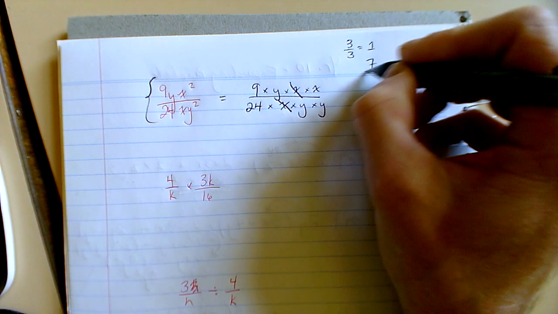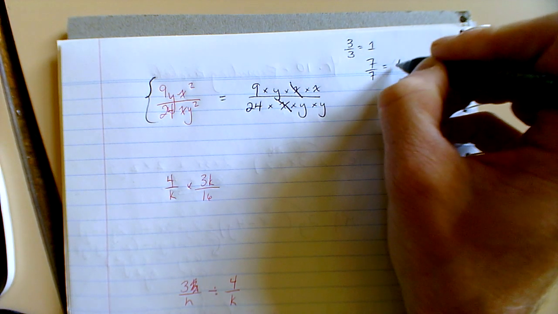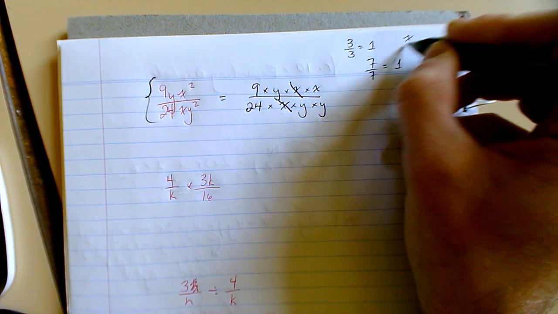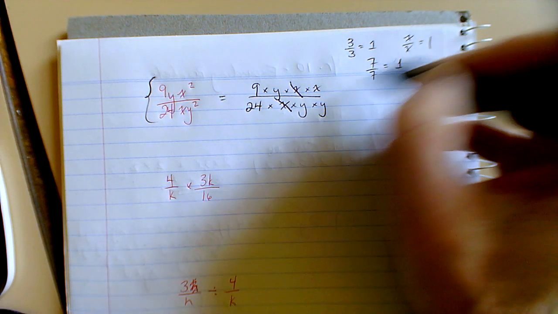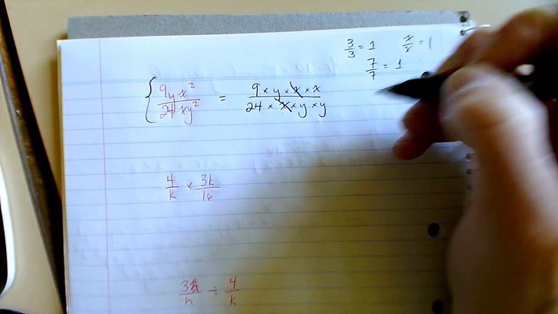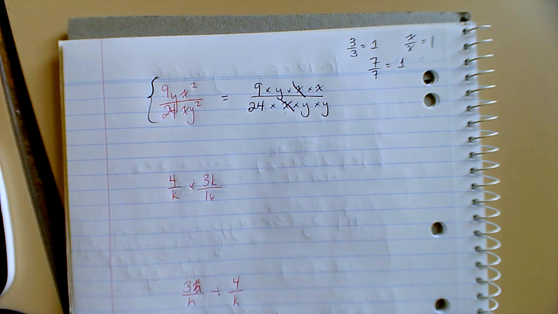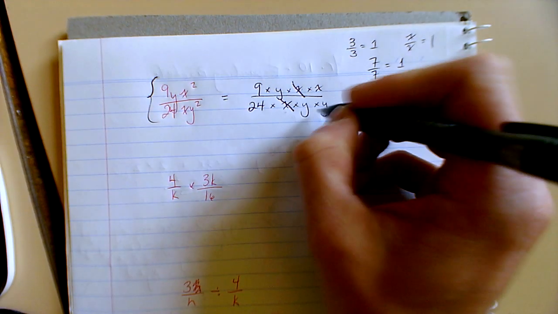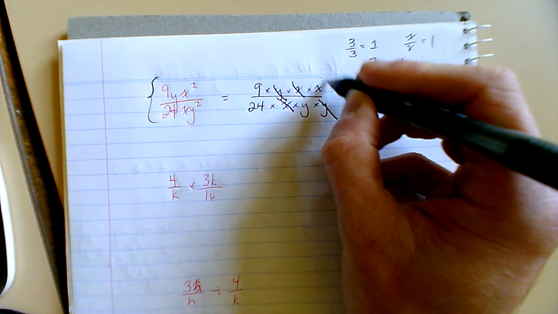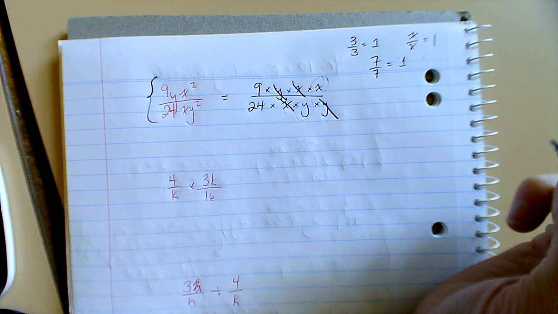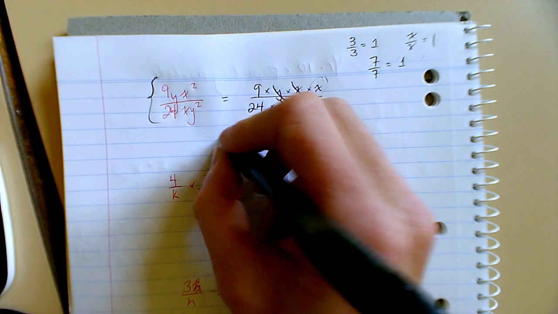If I had 7 over 7, that would equal 1. Similarly, if I have x over x, it equals 1. And so as a result, whenever you have the same term on the top and bottom, they can cancel out because they equal 1. Again, a y and a y, they cancel out. So all I'm left with is one single x and one single y for my pronumerals.